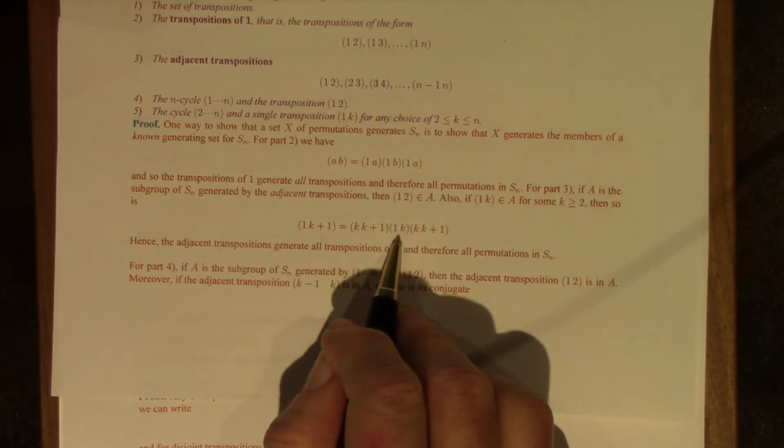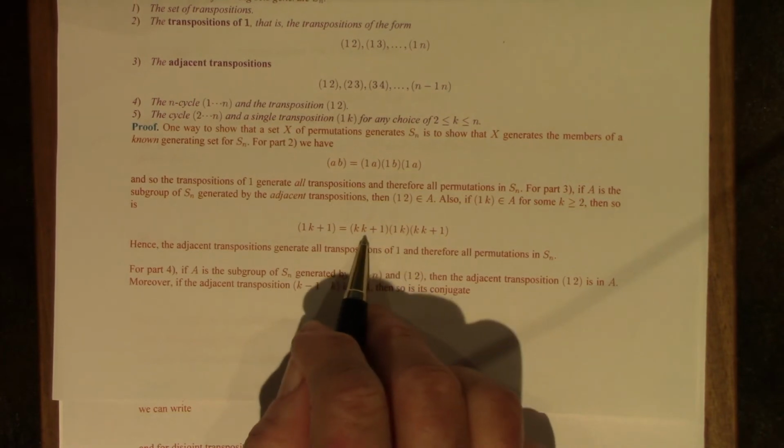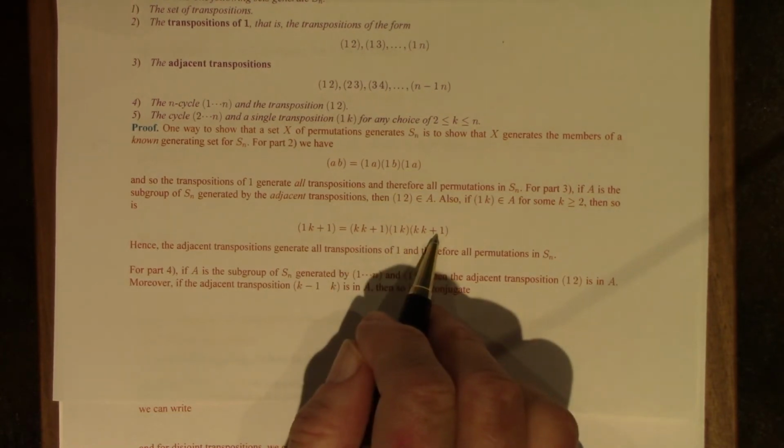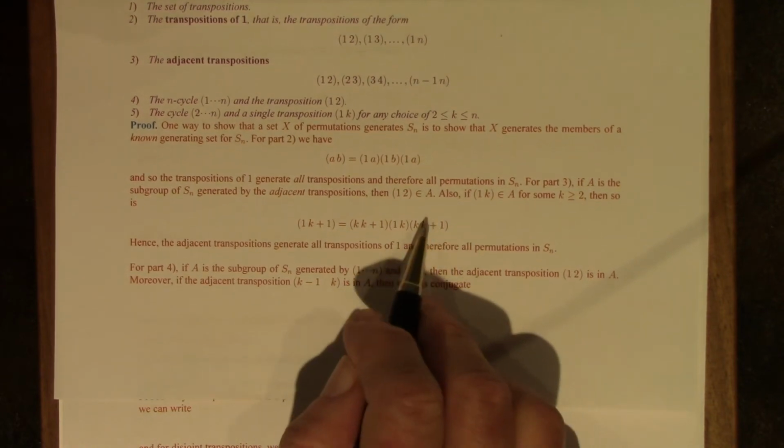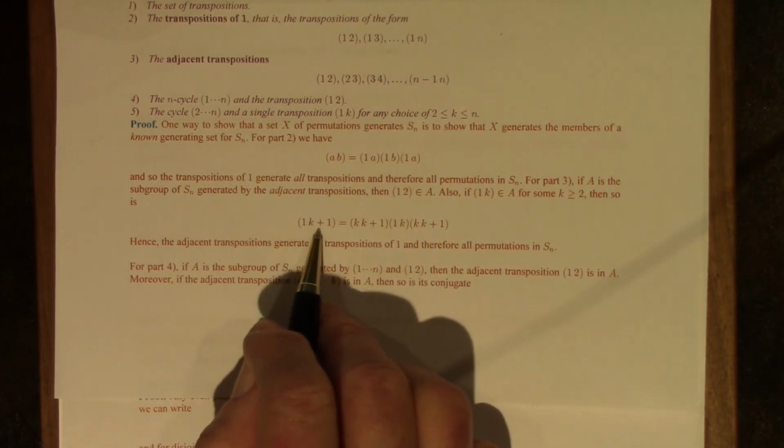This we're assuming is in A. These are adjacent transpositions, and so are in A. And so (1 k+1) belongs to A.